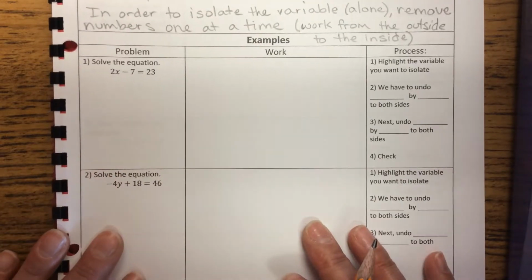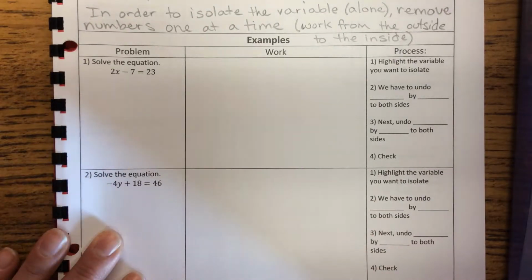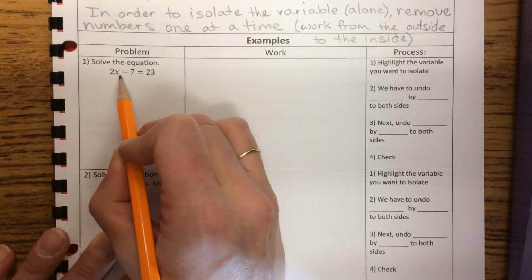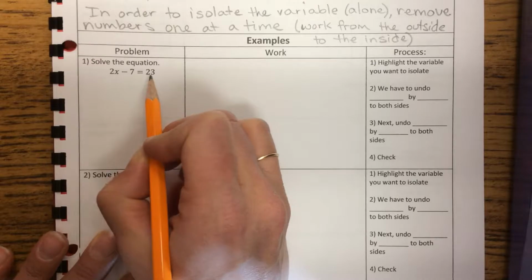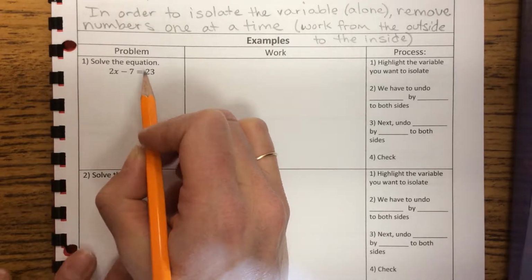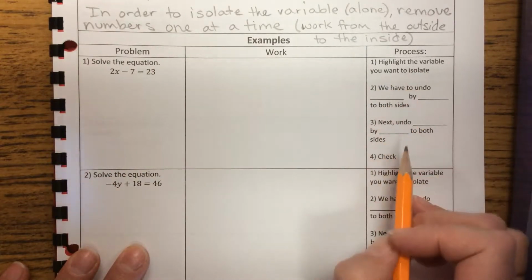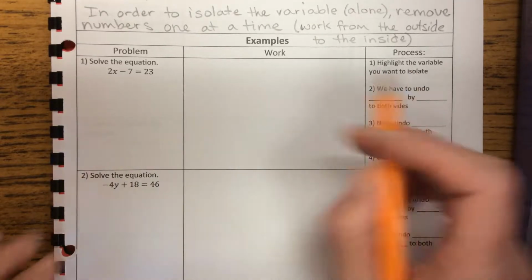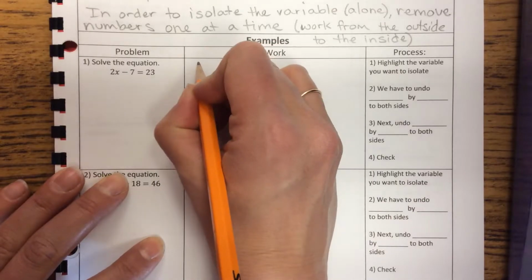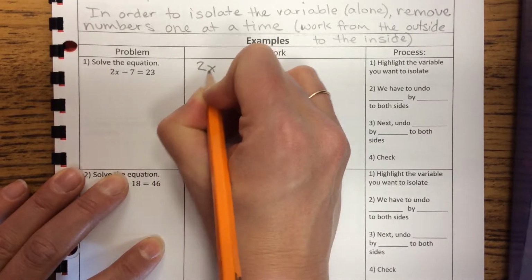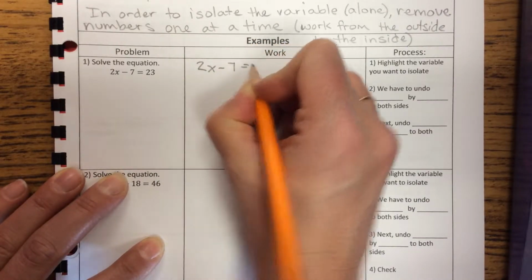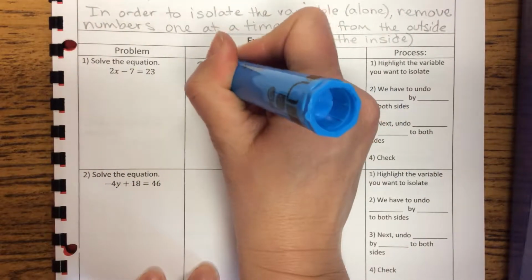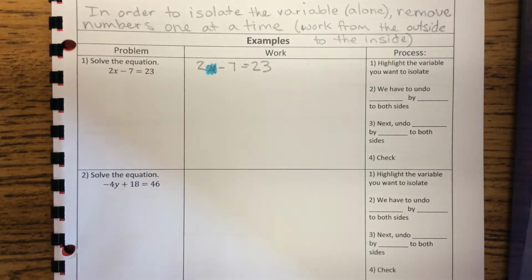So our first example gives us the problem. All right, so number 1 says solve the equation 2x minus 7 equals 23. So when I look over at our process, these are going to tell us our steps right away. My first step is to highlight the variable that I want to isolate. Remember, isolate means get alone. So I'm going to write 2x minus 7 in the work spot equals 23. And I'm first going to highlight this variable, which is x. That tells me what I want to try to get alone.